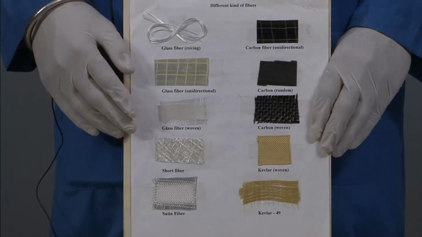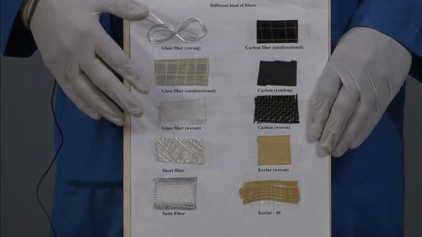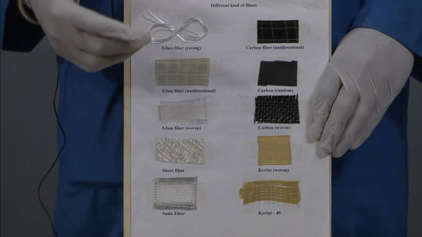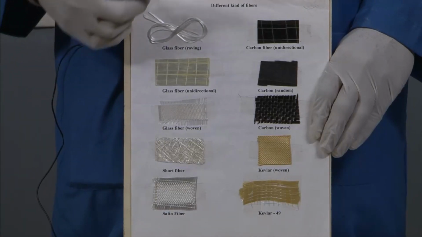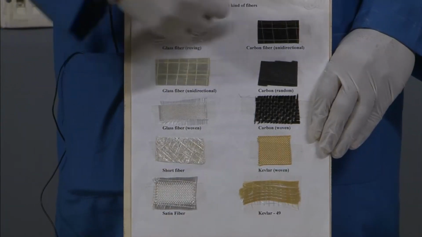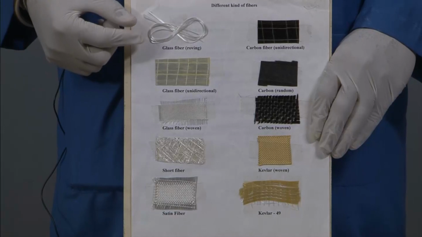Now what we have here is a template that is made to demonstrate the kinds of fibers that are used in composite manufacturing. So in this we have two columns. The first column is essentially the glass fibers and the second one is carbon fibers.